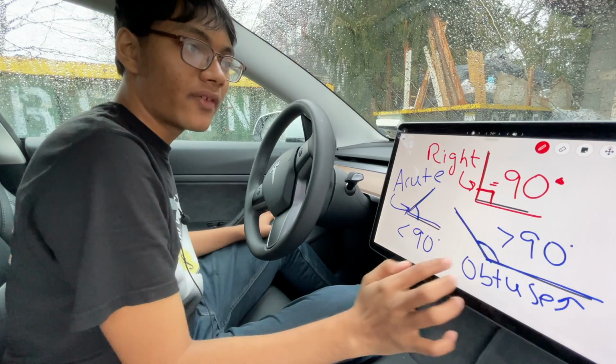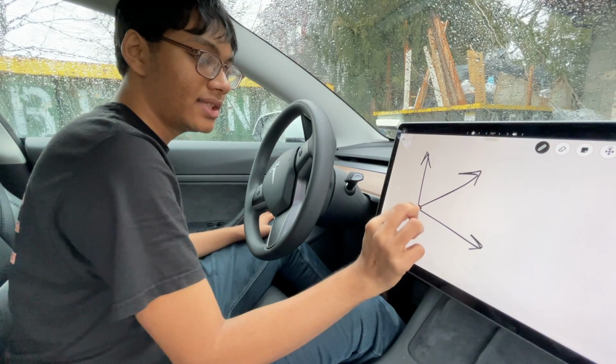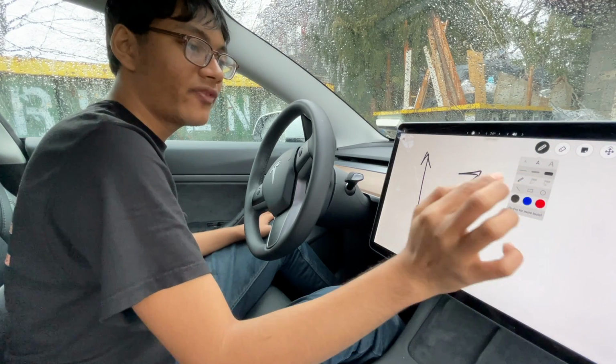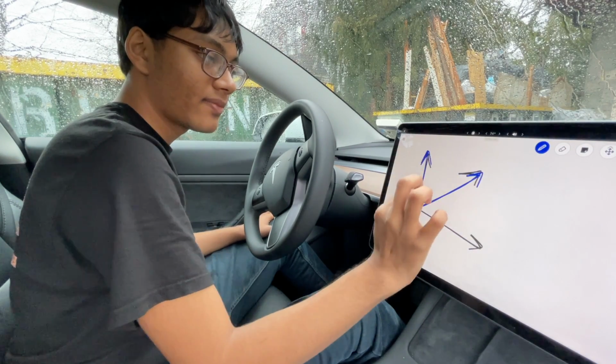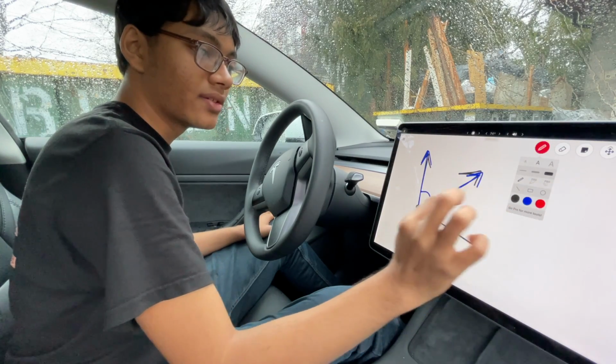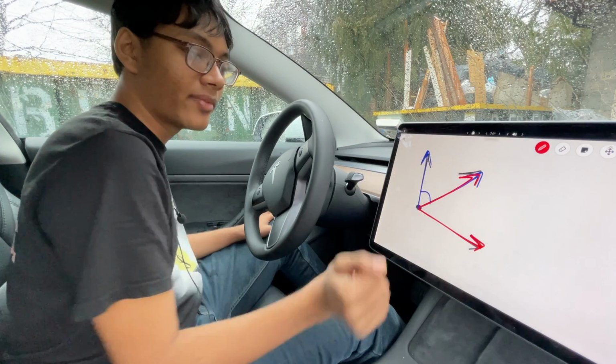One last thing we're going to cover today, and that's adjacent angles. So for example, do you see these two angles? Here's my first set of angles. Here's one pair of angles, and here's my second pair of angles. Right? You can see how they share a common endpoint and a common ray.